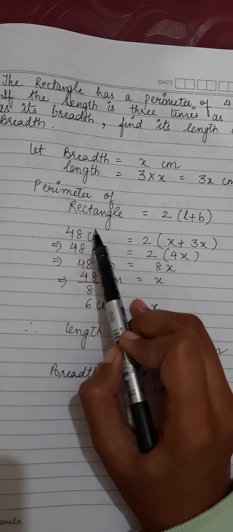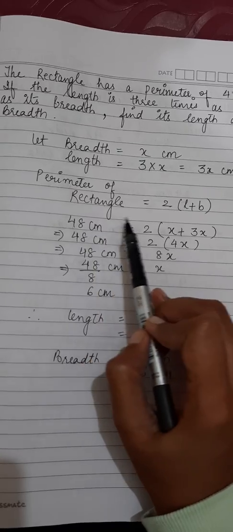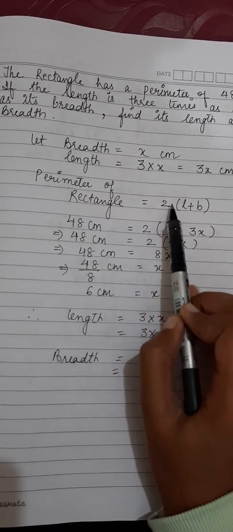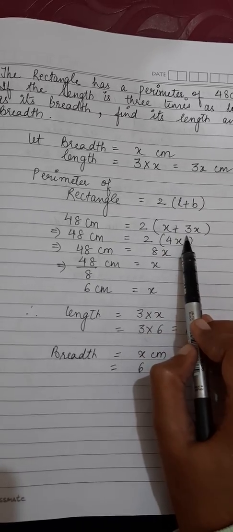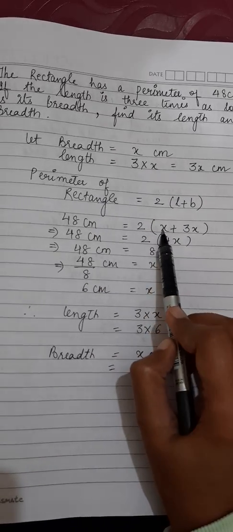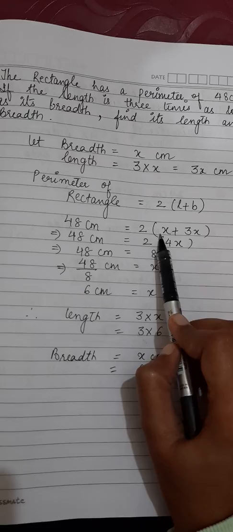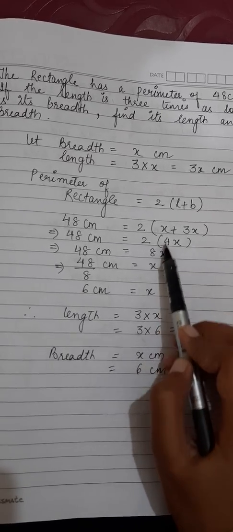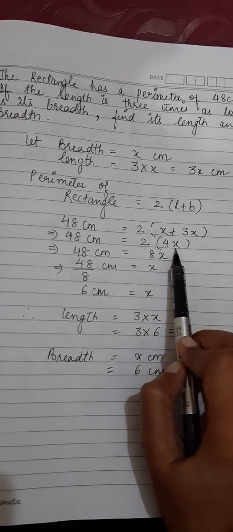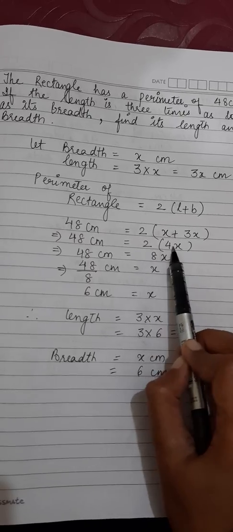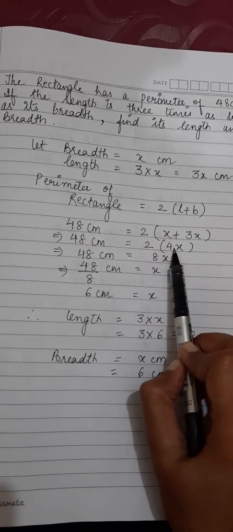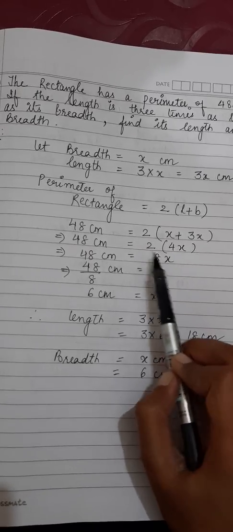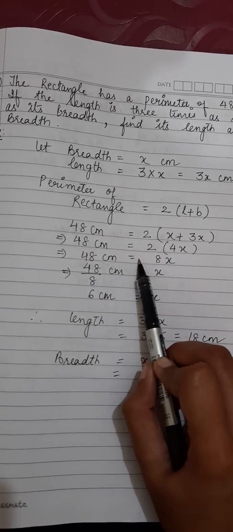What is the perimeter? 48 centimeters, already given, equals twice of length, which is 3x, plus the breadth, x. And what is 3x plus x? 3x plus x will be 4x. Now when the bracket is there, that means I'm going to multiply these two. 2 4s are 8. So 48 centimeters equals 8x.